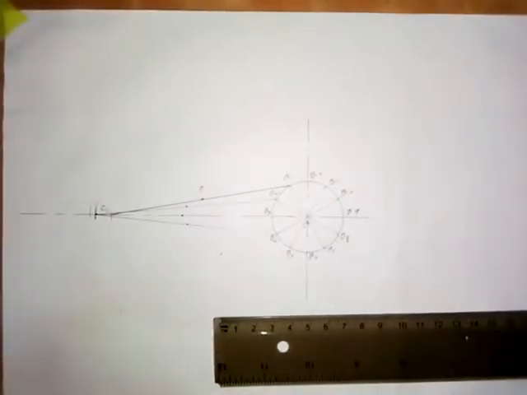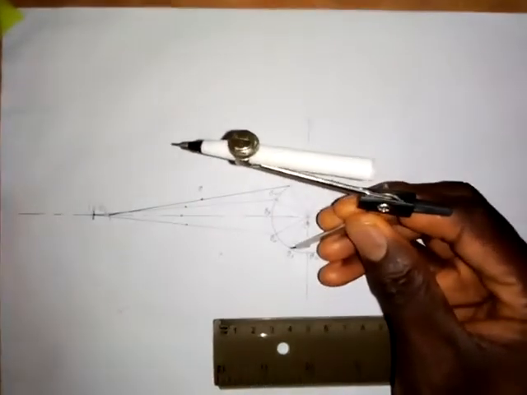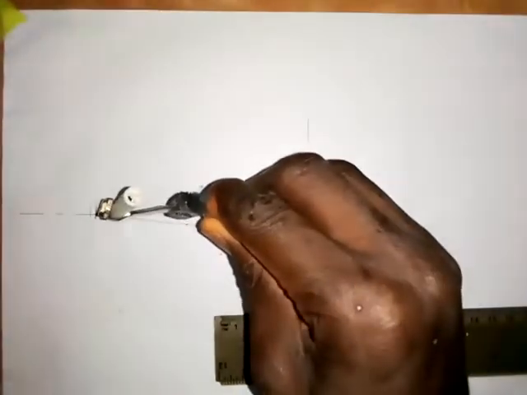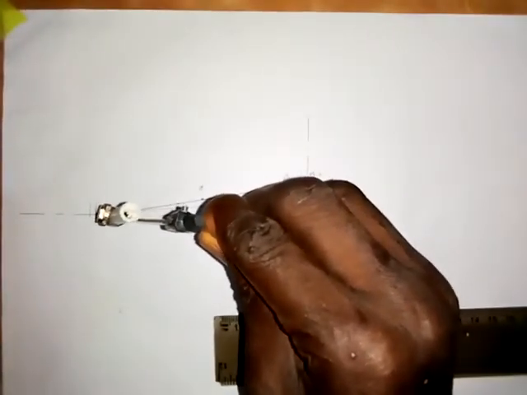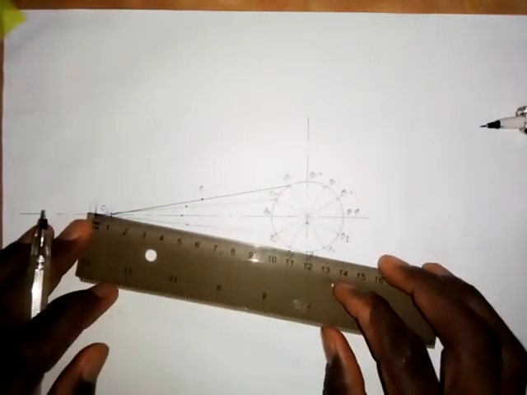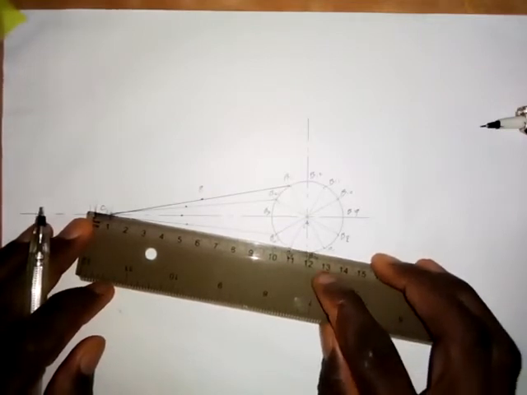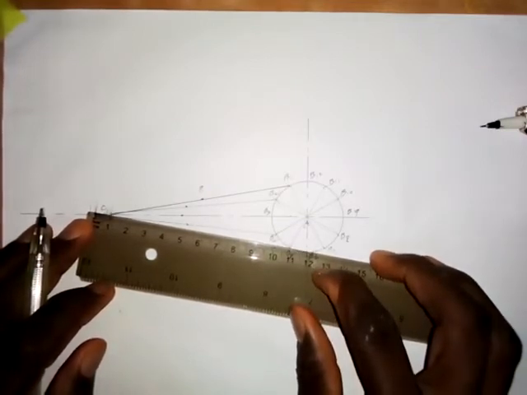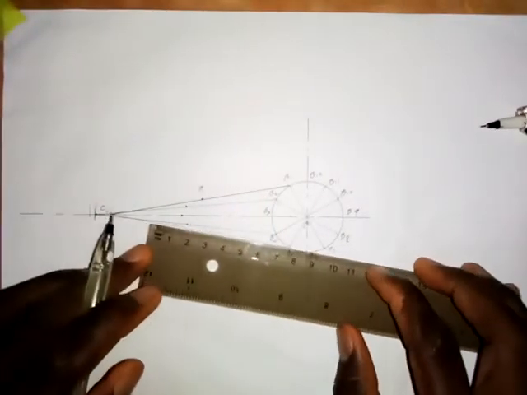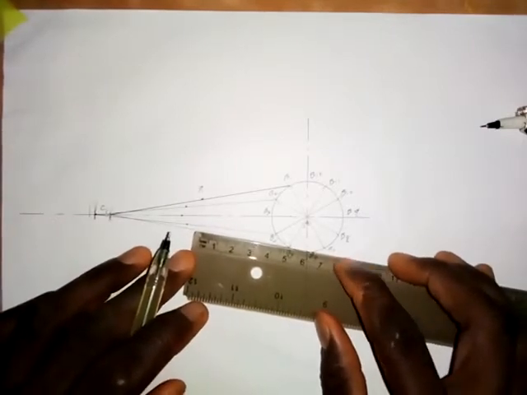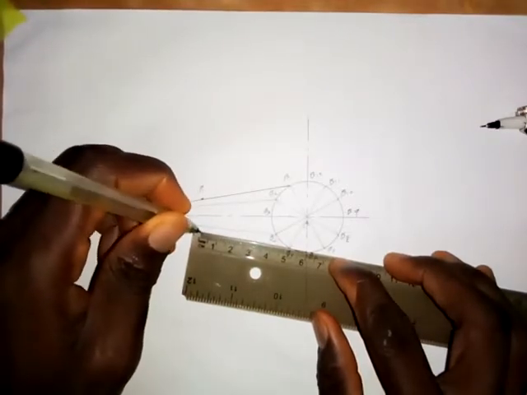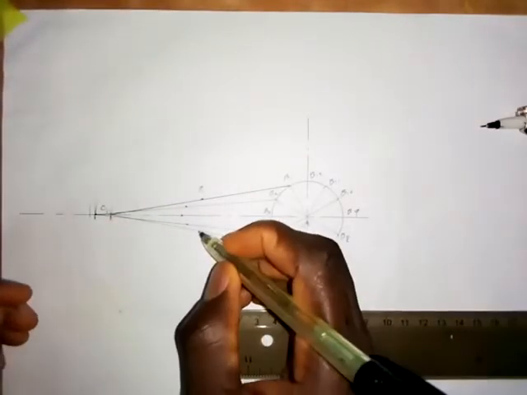Then taking this 100 mm again, I put it at B5 and draw an arc on this line. Then I will connect this point and B5 together with a straight line. And then from point B5, I will measure 50 mm. Okay, so I have this point here.